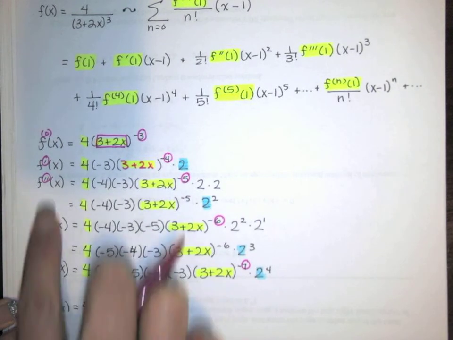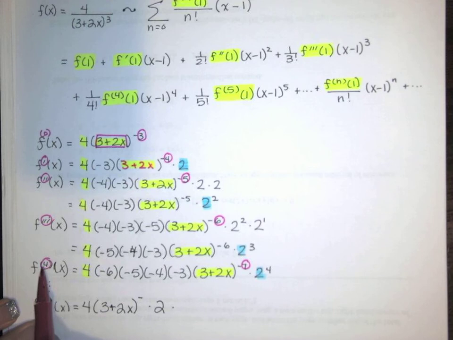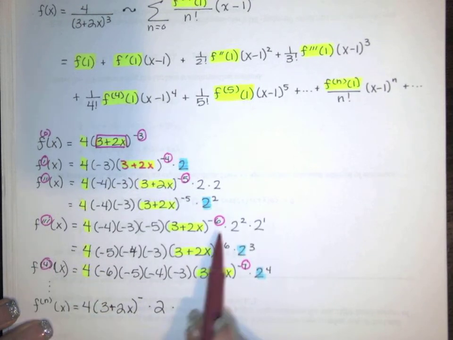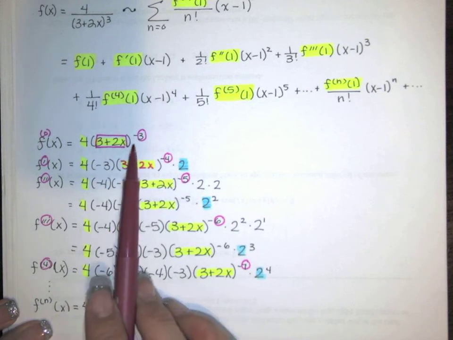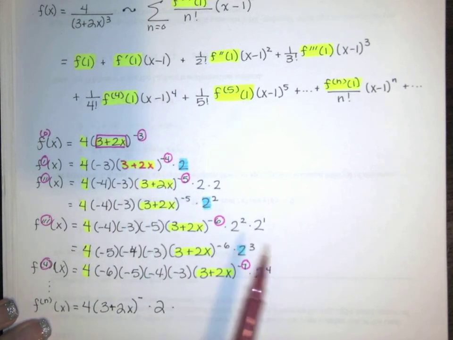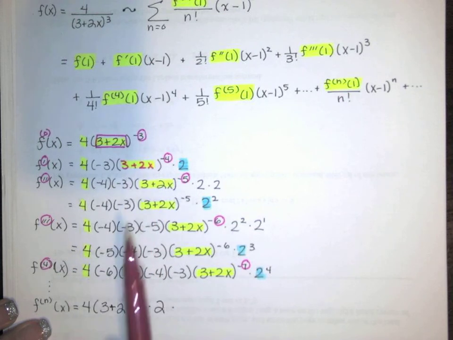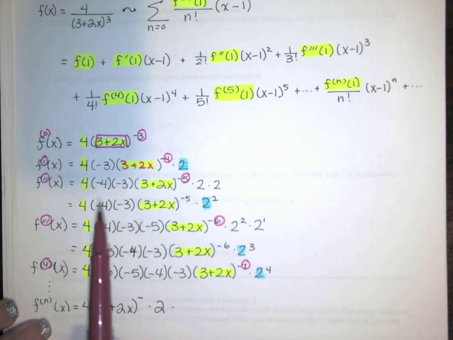Whatever the order of the derivative is over here, that number is 3 more than that if I ignore the sign. So if that's a 4, 4 plus 3 is 7. 3 plus 3 is 6. 2 plus 3 is 5. And it actually makes sense because I started with a negative 3 here, and then I kept subtracting 1 every time. So that initial negative 3 should be there. When there's 0, I haven't done anything yet, so it's still a 3.